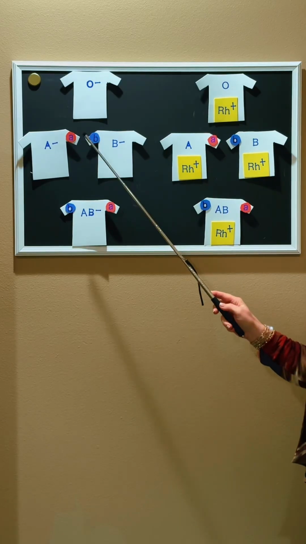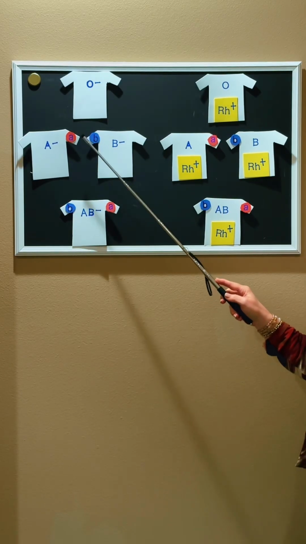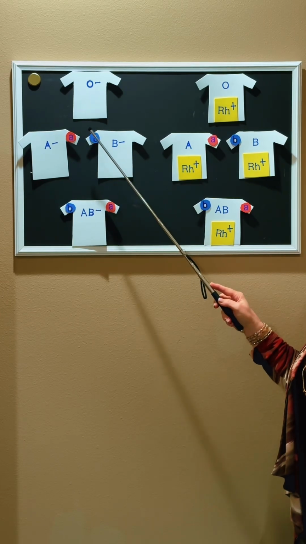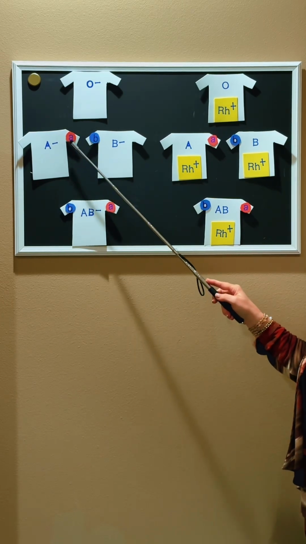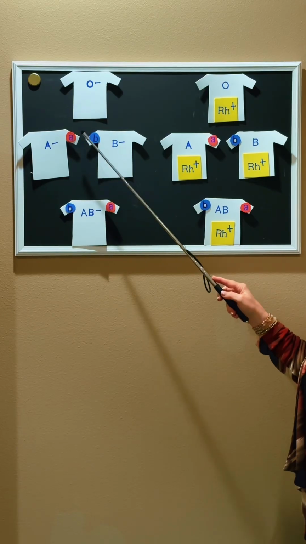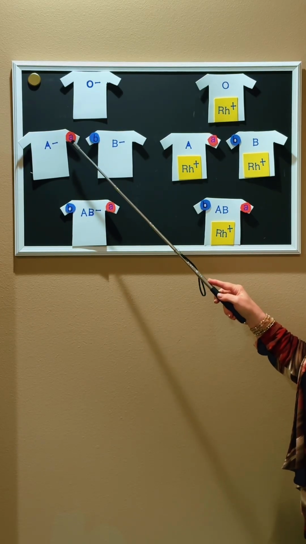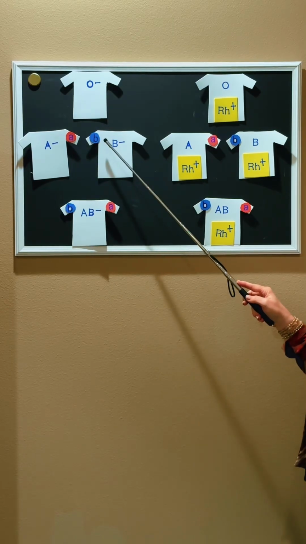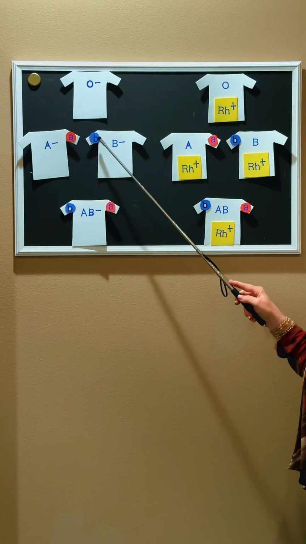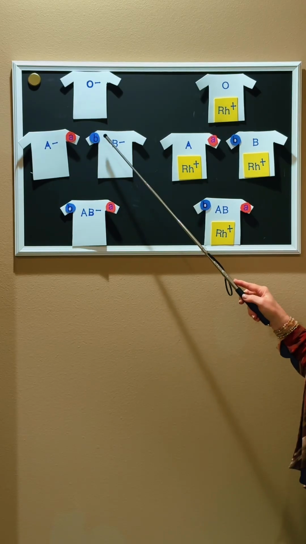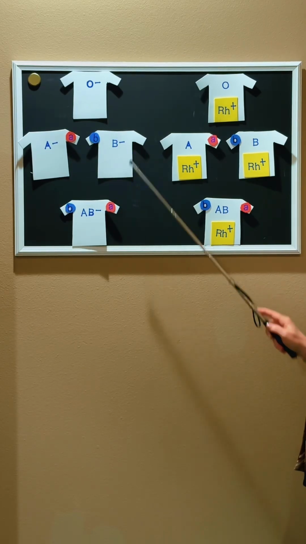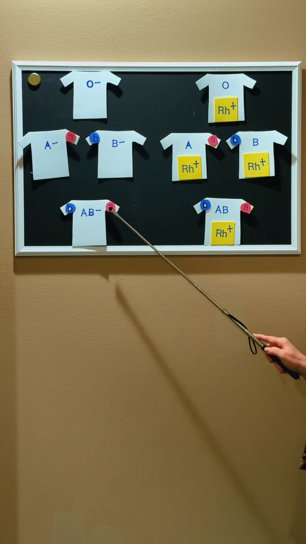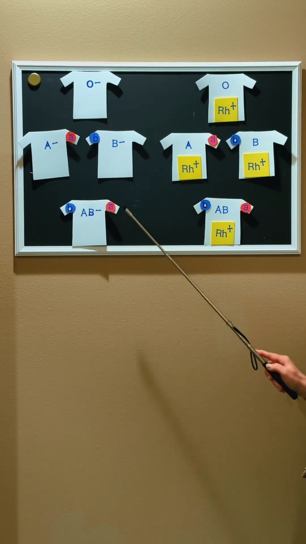These are little t-shirts. This is a visual way to help you learn and understand blood types. The A negative has an A antigen on it, so this can only go to blood types that have an A on it. The B negative only has a B antigen on it, so this one can only go to type B blood. This AB negative has a B and an A, so it can get anything with a B or an A.